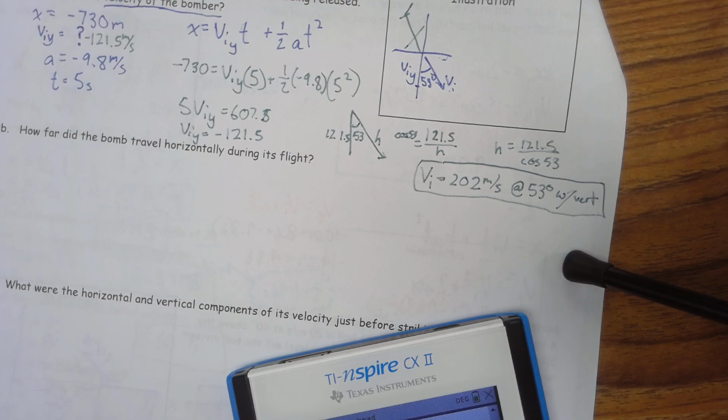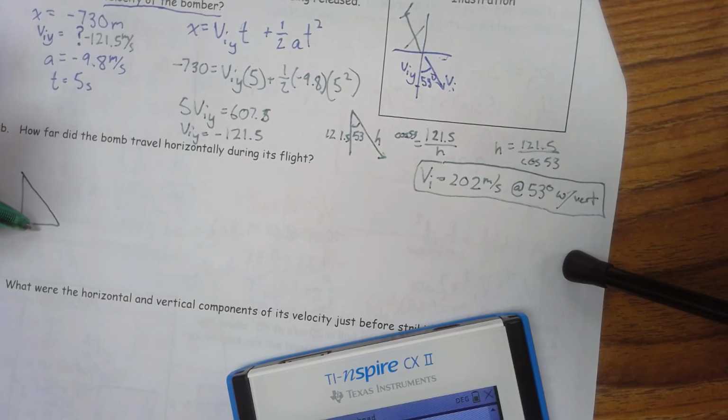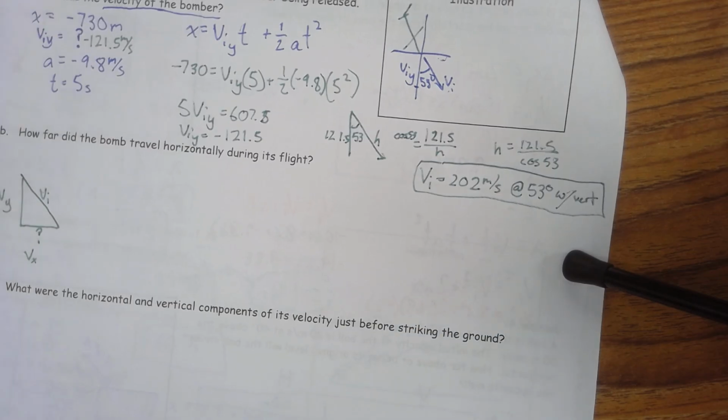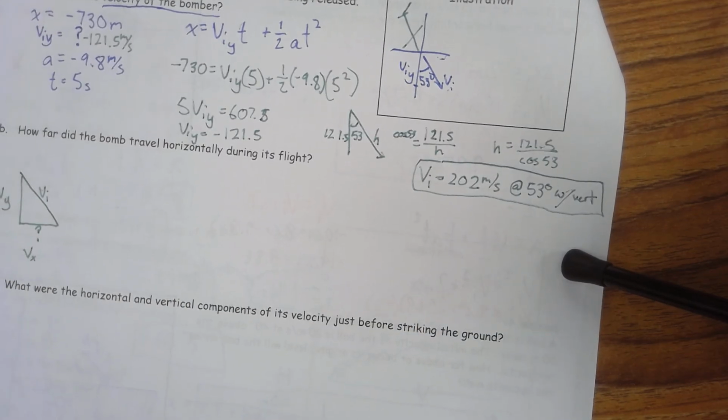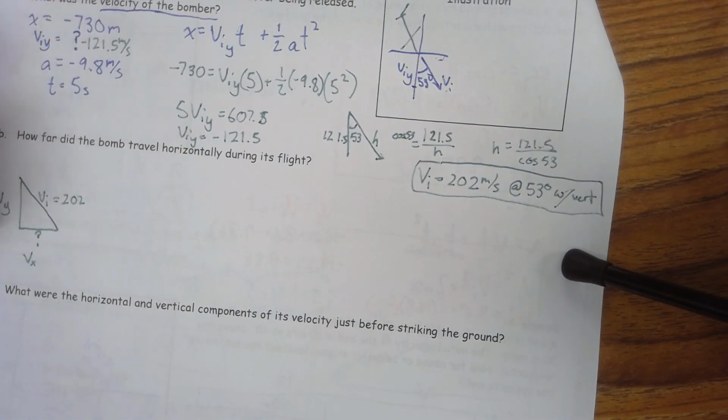How far did the bomber travel horizontally during its flight? Triangle information. We need this speed, we need the V_x. We have the V_y. We have the V initial. V initial was 202. That's a rounded number. We have the y direction, that's 121.5.